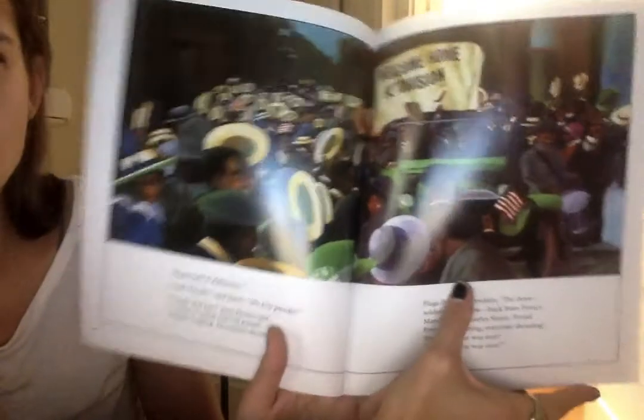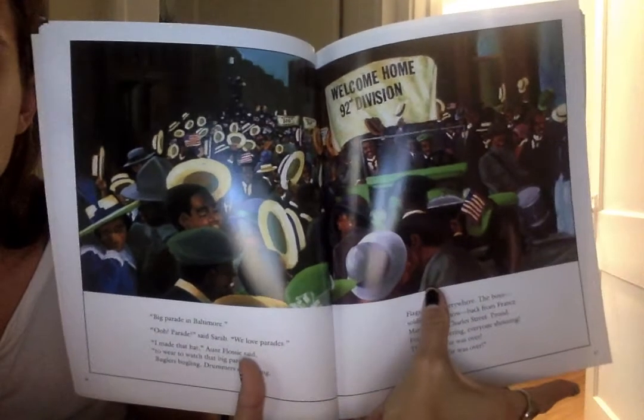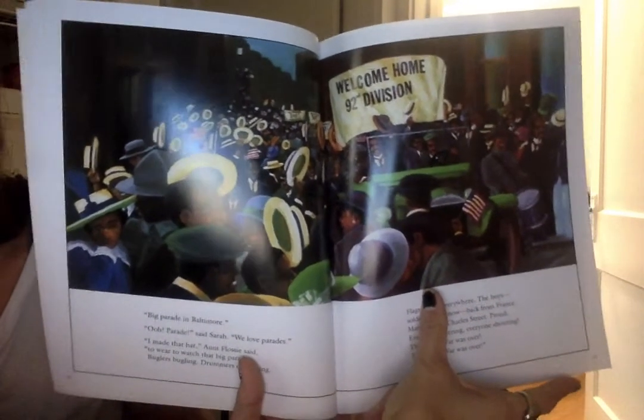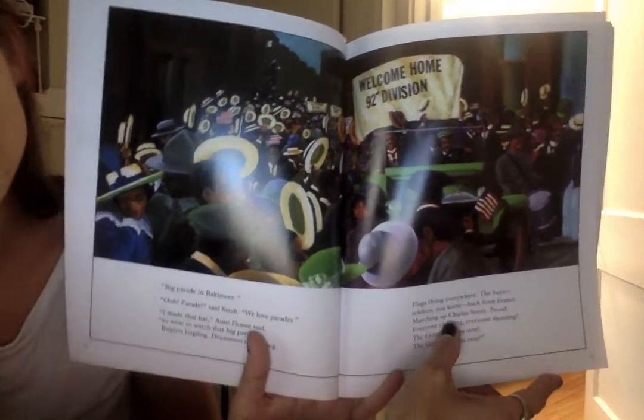How do you think Aunt Flossie feels when she thinks about a memory? What feelings do you think she feels? Do you think maybe she feels sad or happy? Do you think she feels anything else?